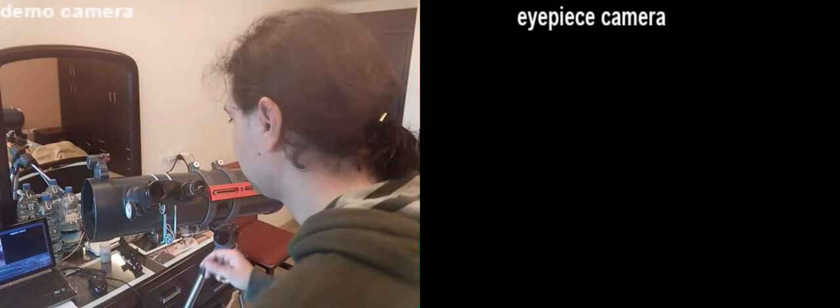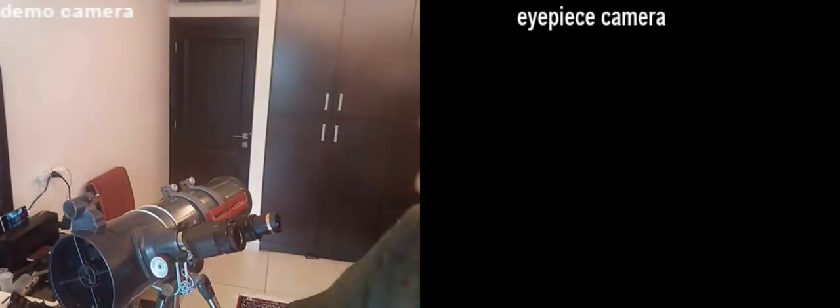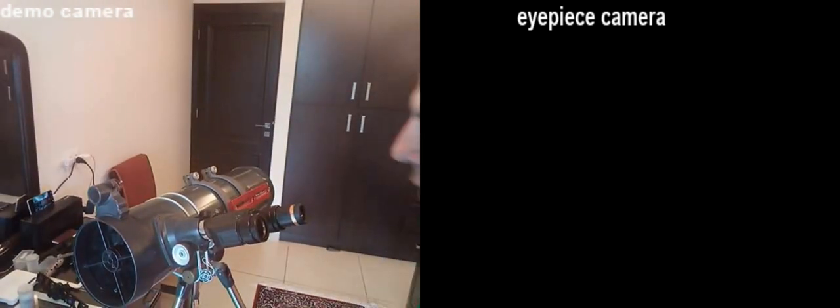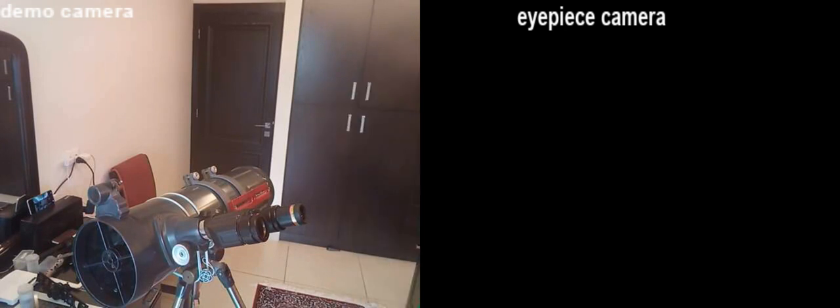Let me check that it is pointing at the thing that I want to show you. Still there. Okay. So yeah, that's a perfect view. Okay, so here when I focus, I'm now just going to put on the eyepiece camera.